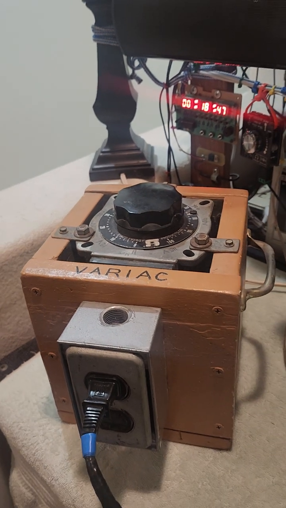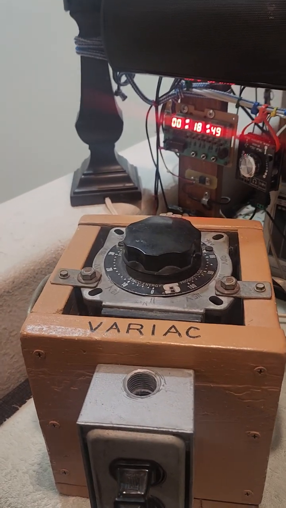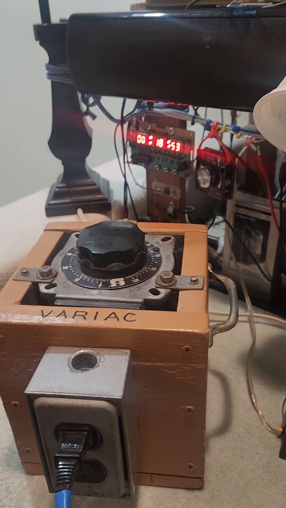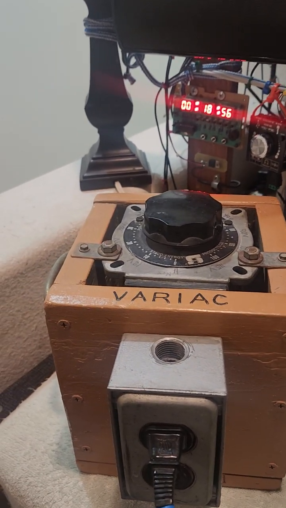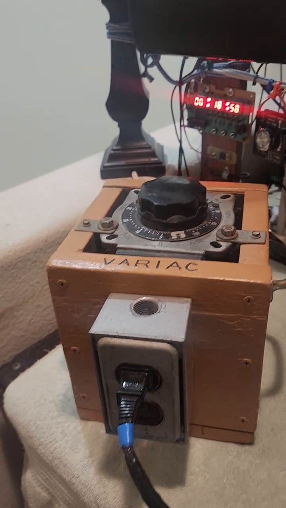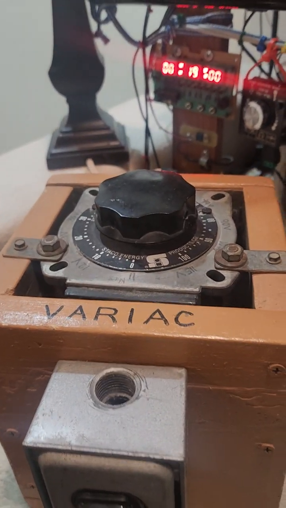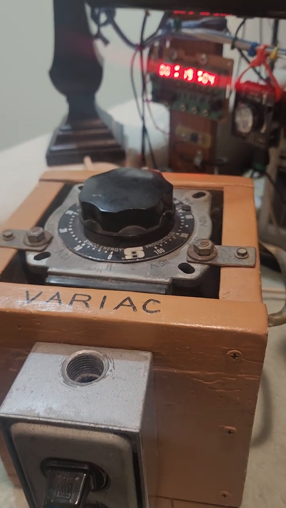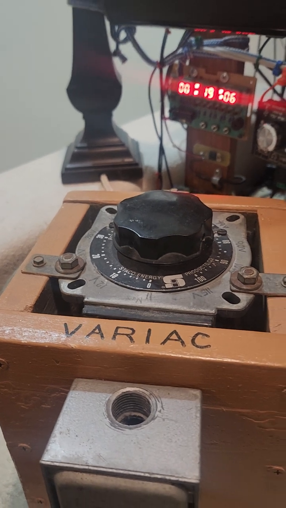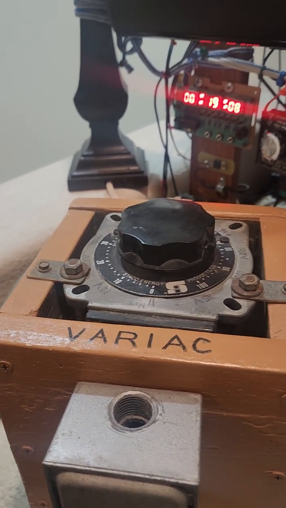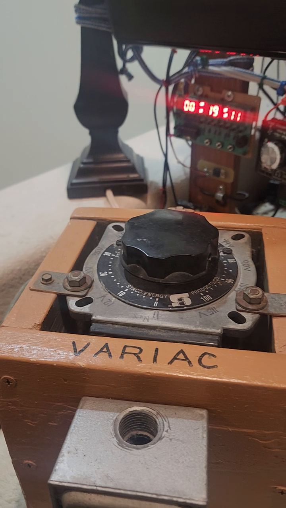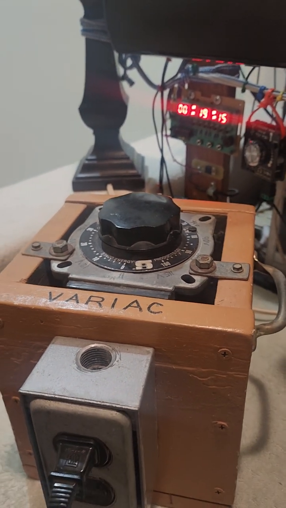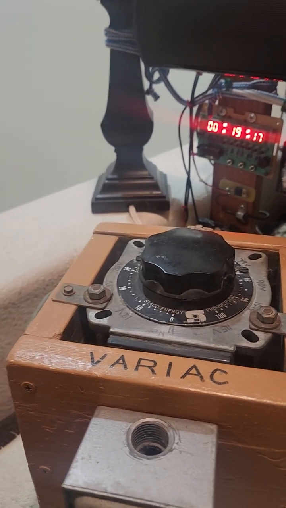What I will be discussing this morning, April 6, 2025, is the so-called study of the Variac. A Variac, in terms of electrical definition, is a variable output voltage transformer. This is alternating current.